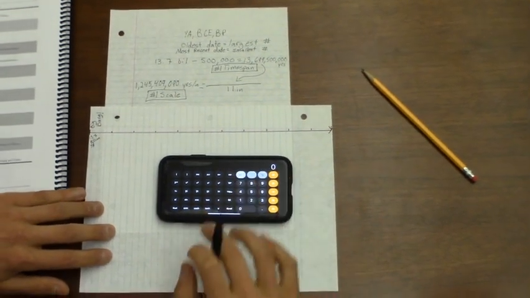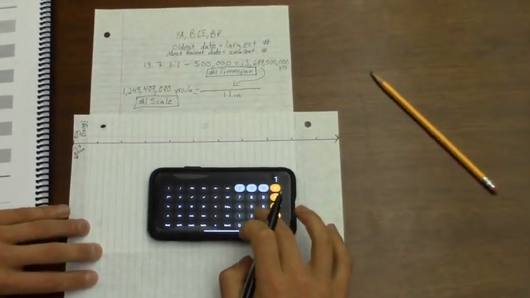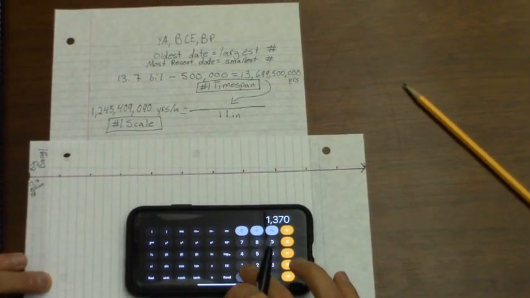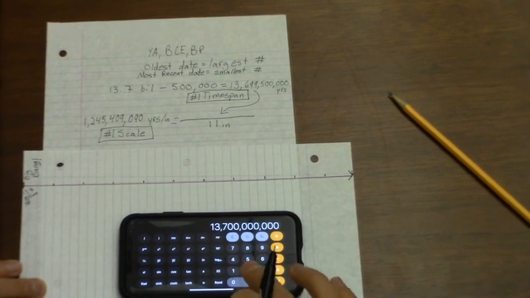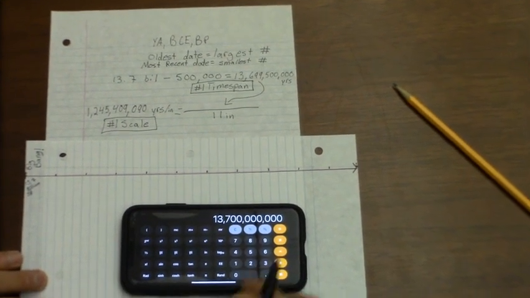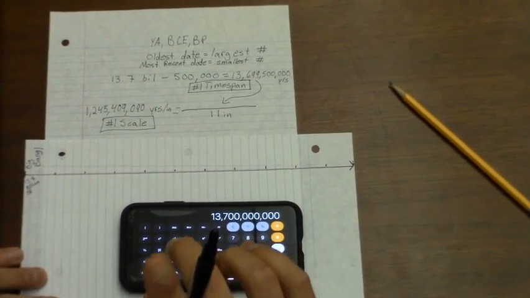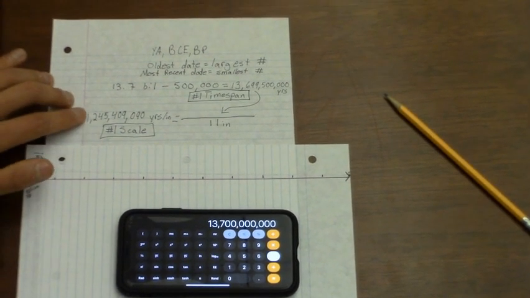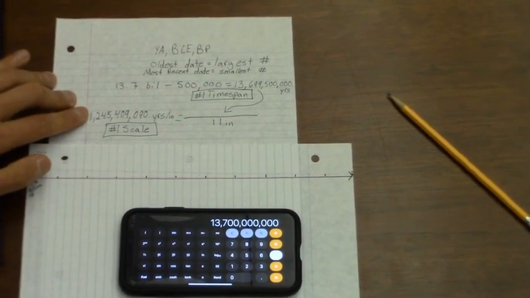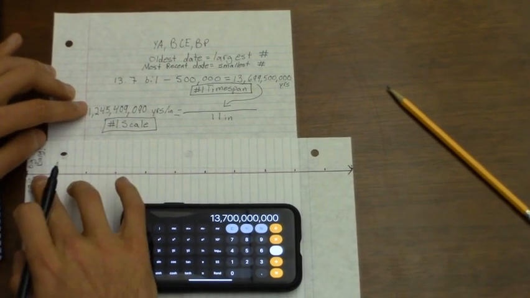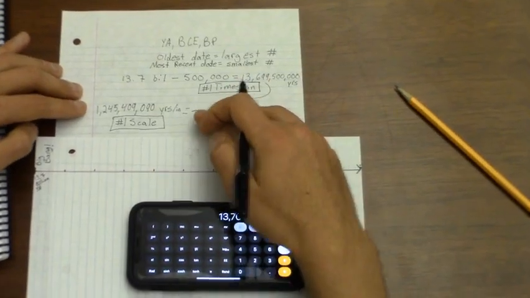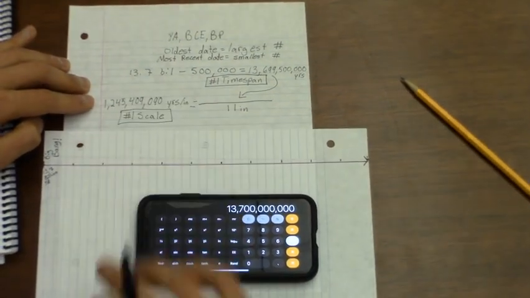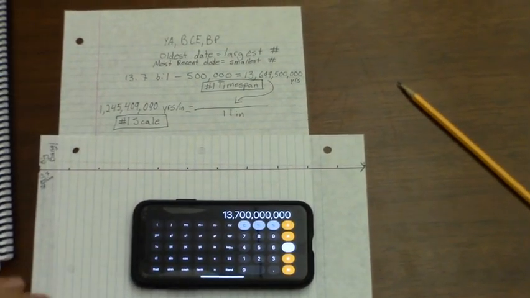Back with my calculator, I will enter 13.7 billion years ago. And I will subtract 1 time the scale that I have determined, because each inch on this timeline is my scale, or 1.245 billion years ago.